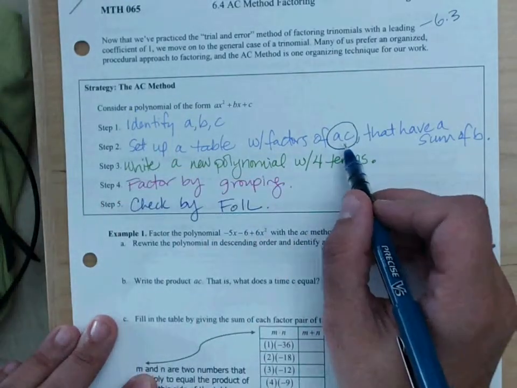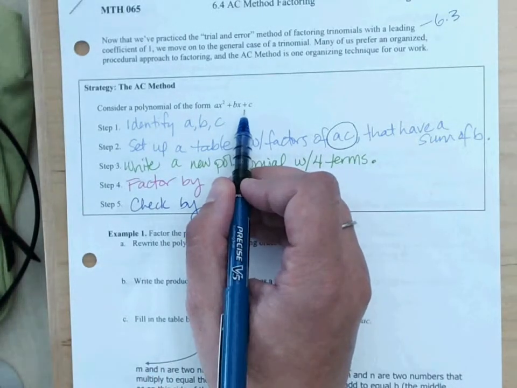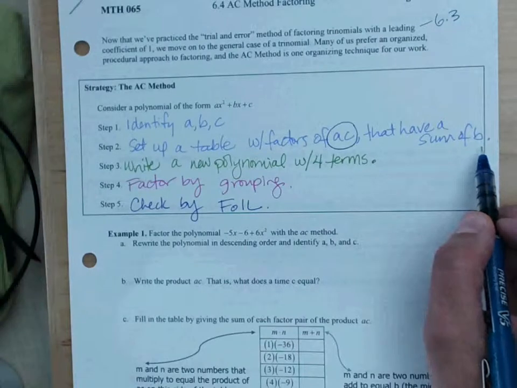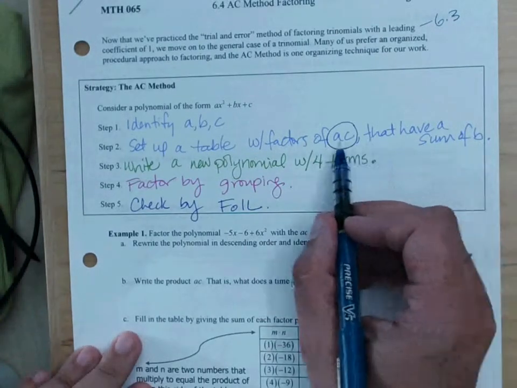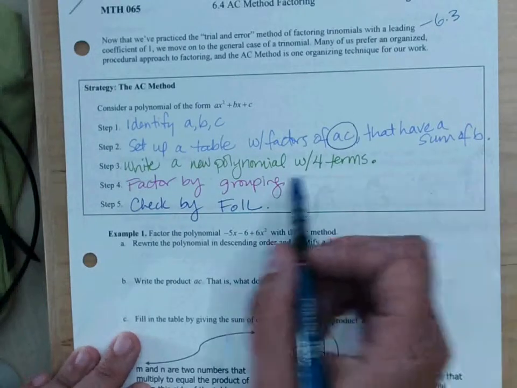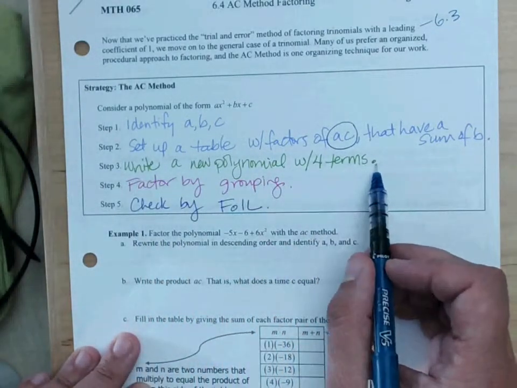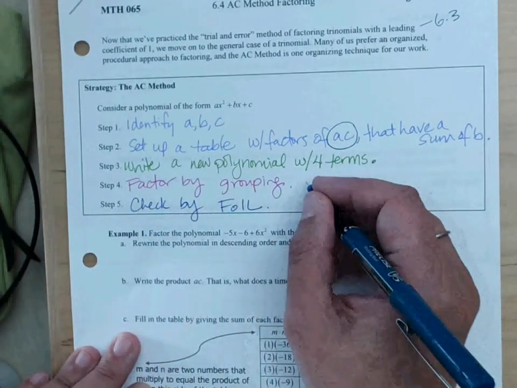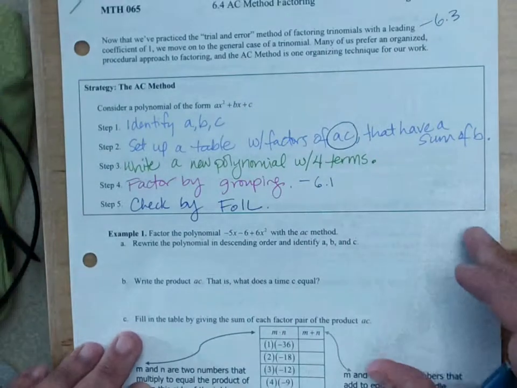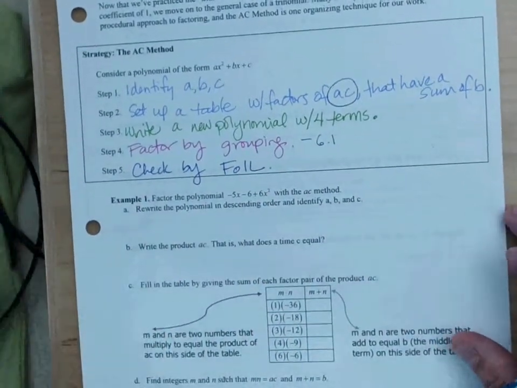And those two factors then, instead of, normally we were just factoring C, the last term, and the two numbers had to add to a sum of B. Now, the factors of A times C have to have a sum of B. We're going to write the new polynomial with 4 terms and then use factor by grouping. I think we learned about factor by grouping in 6.1. And we're going to check by FOIL, which we learned in chapter 5.